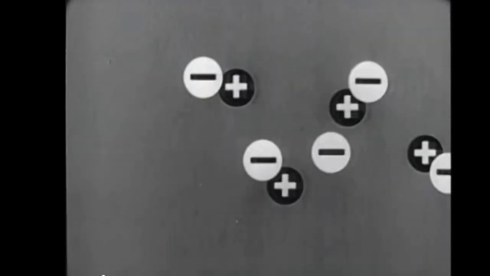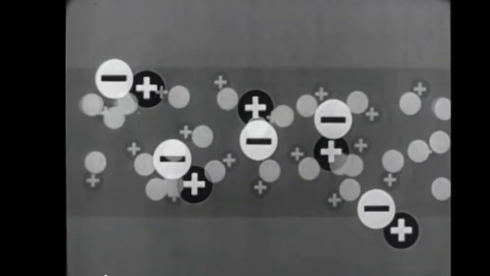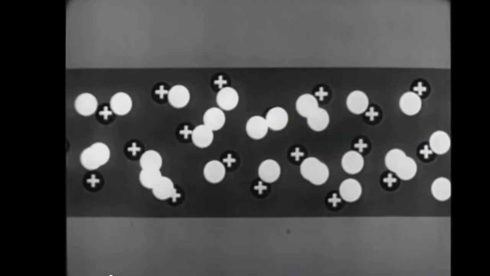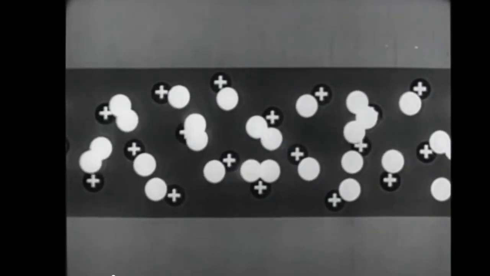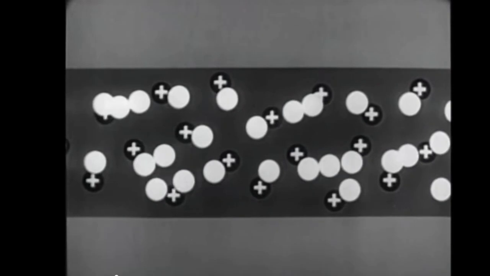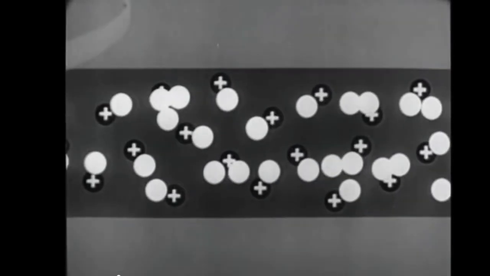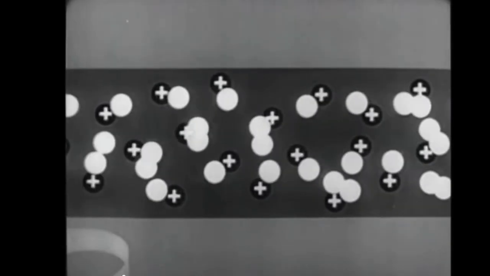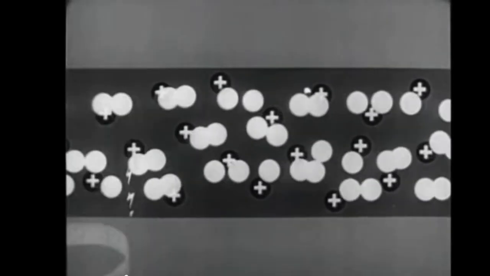The result is a sort of electron chain reaction. In a substance such as a length of wire, electrons are normally moving in all directions. But when a magnetic field is passed through the wire, several electrons are forced from their atoms and move in one direction.